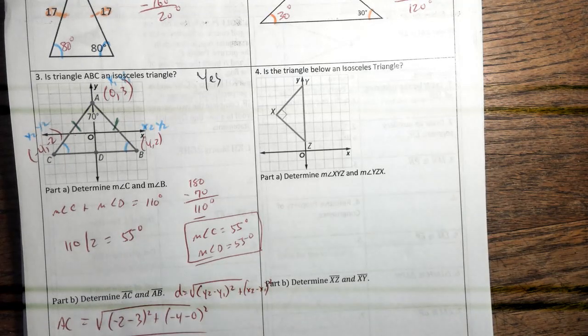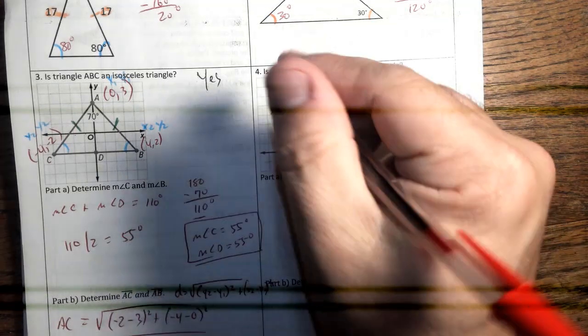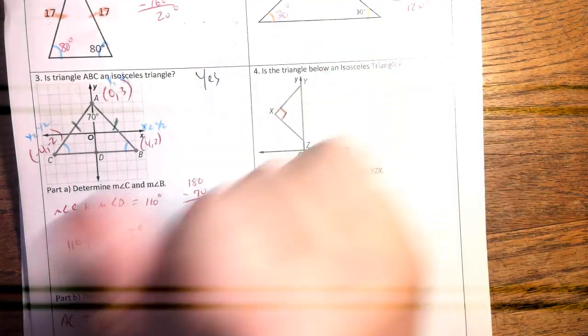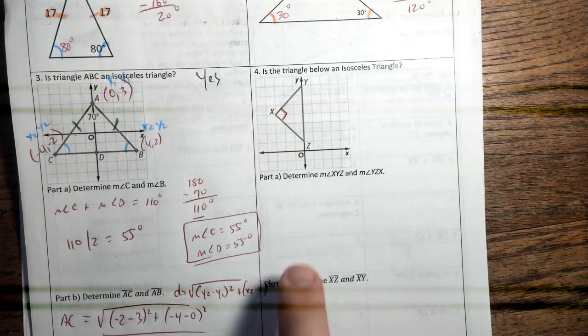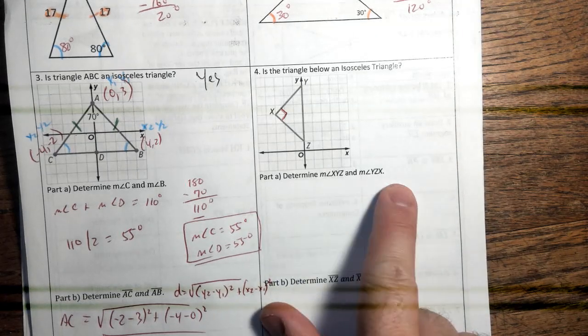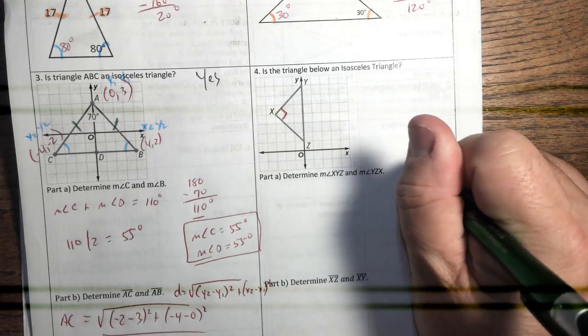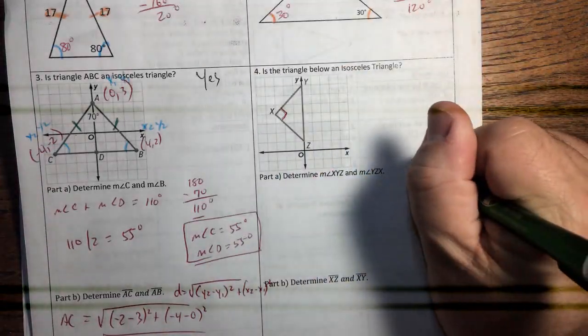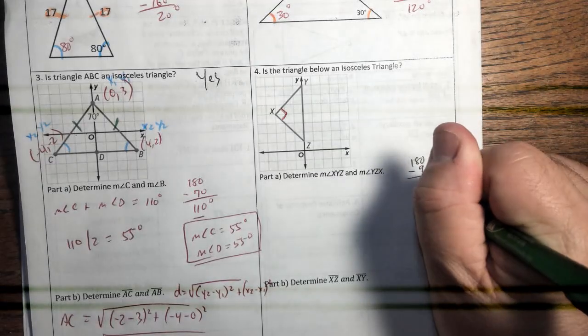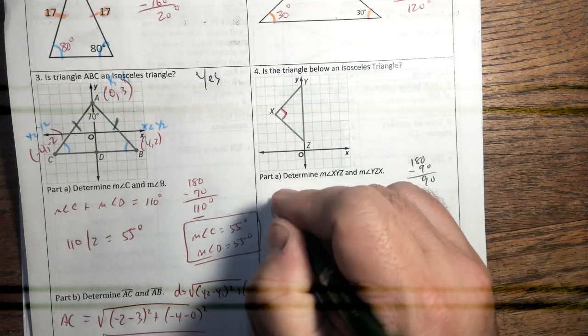All right, number 4: is the triangle below an isosceles triangle? We have a right angle here, so mark that. Determine the measure of the other two angles. The whole triangle is 180, this one is 90, so 180 minus 90 is 90.